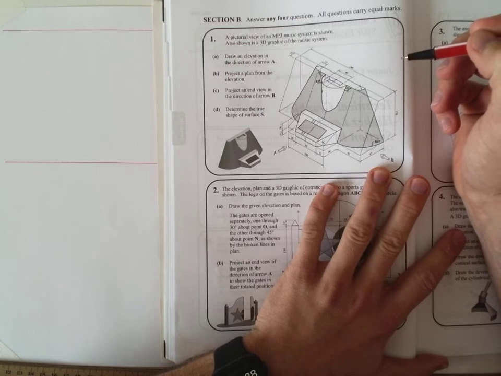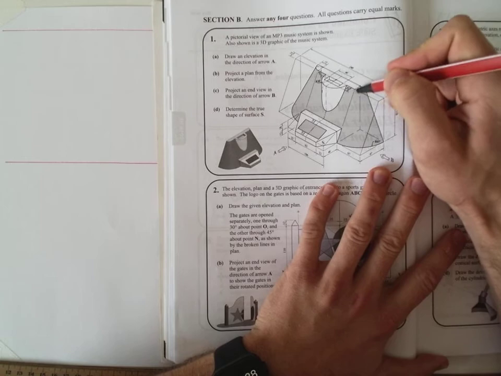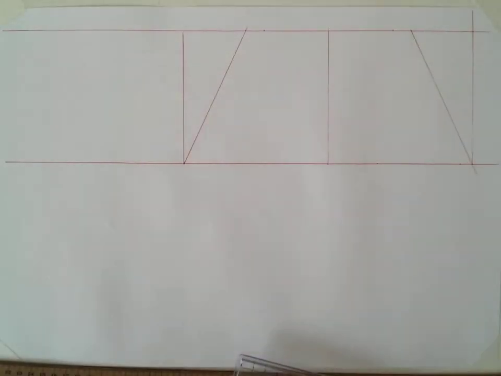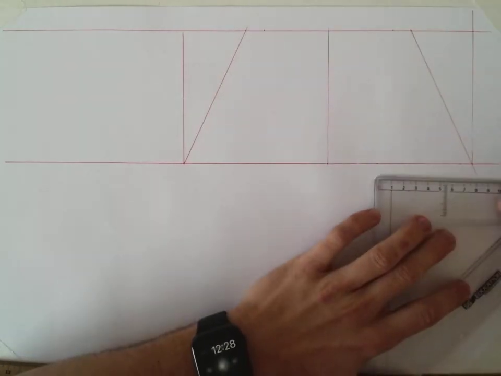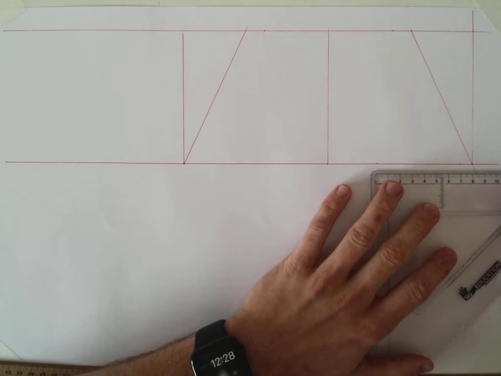There's not much else we can do at the top for elevation, so I'm going to go ahead and just do this front bit at the front. This is what contains our true surface. We want to find the true shape of surface S.